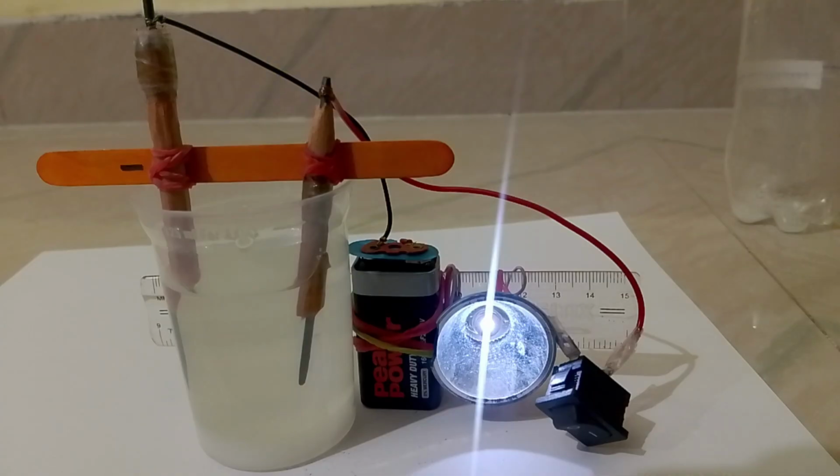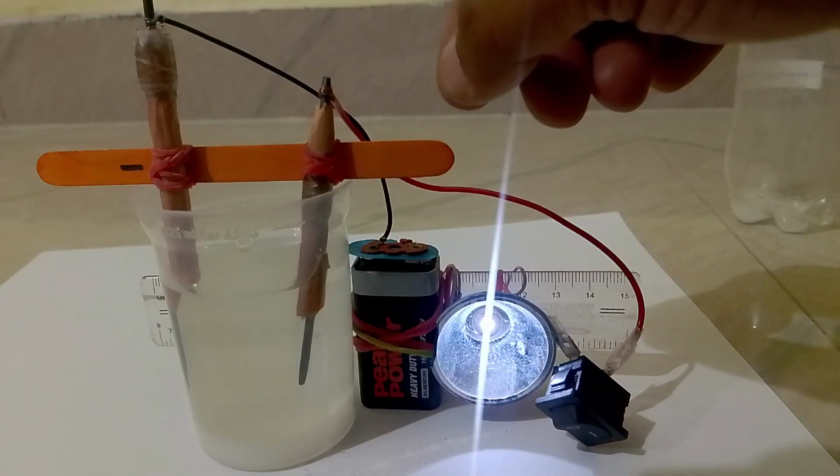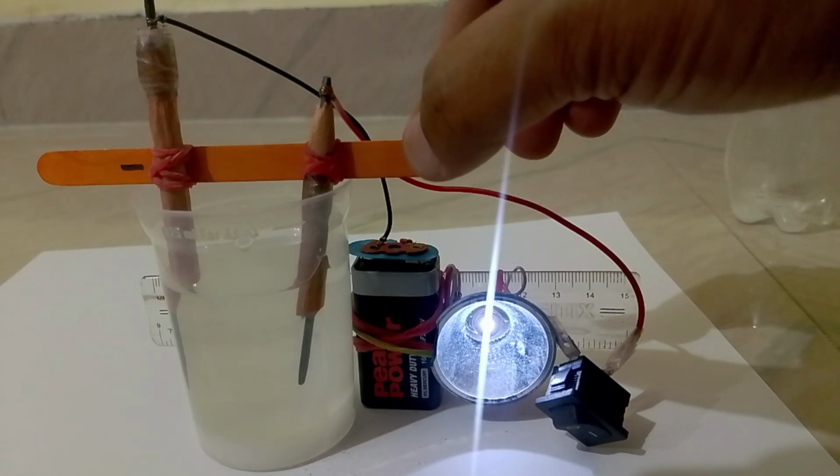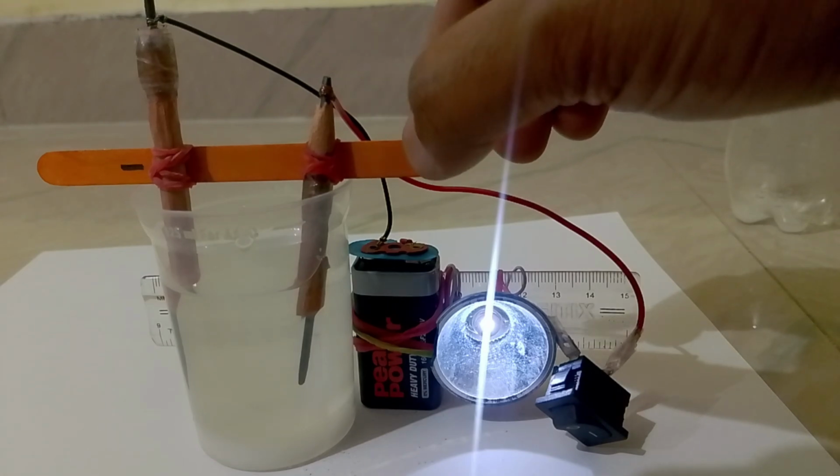I hope, dear students, you have understood this activity very well. Now slowly I remove the graphite rods and just observe the electric lamp.